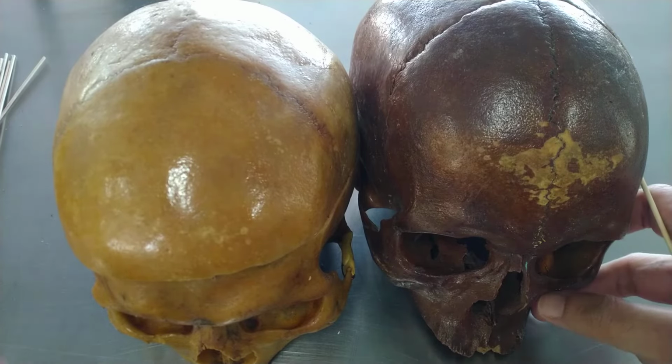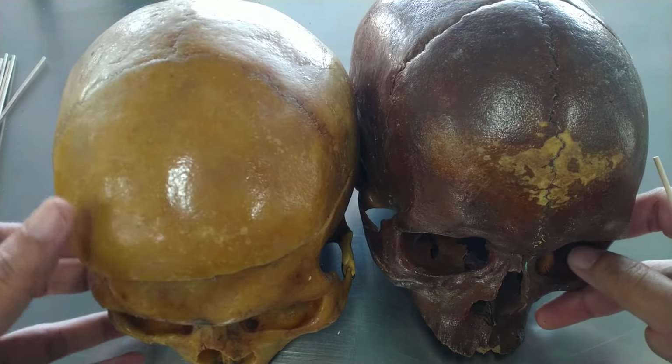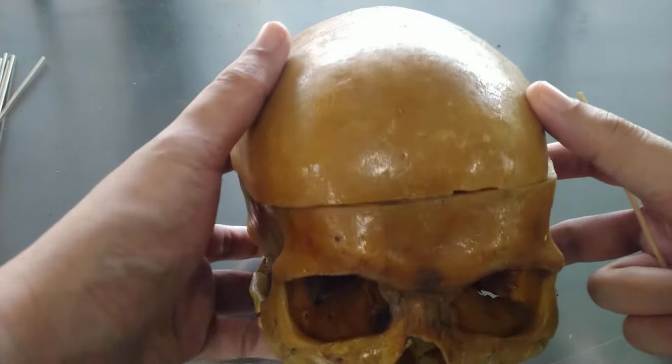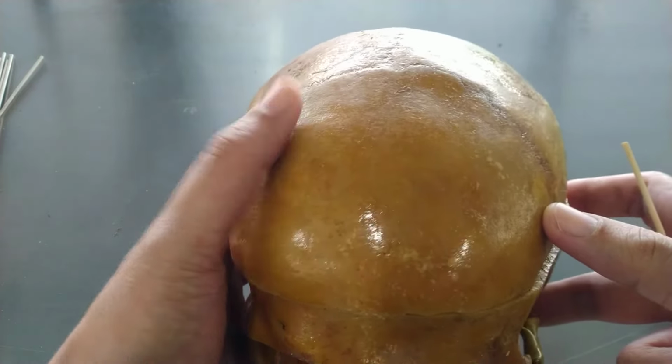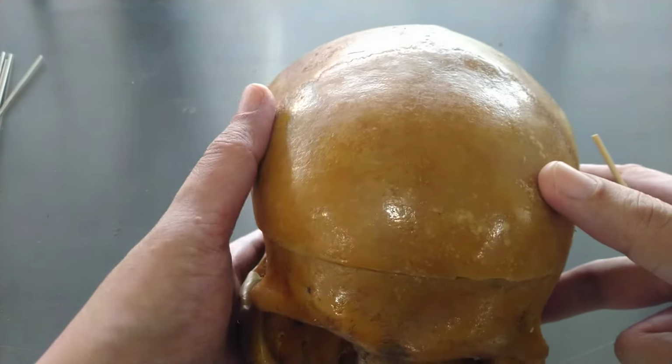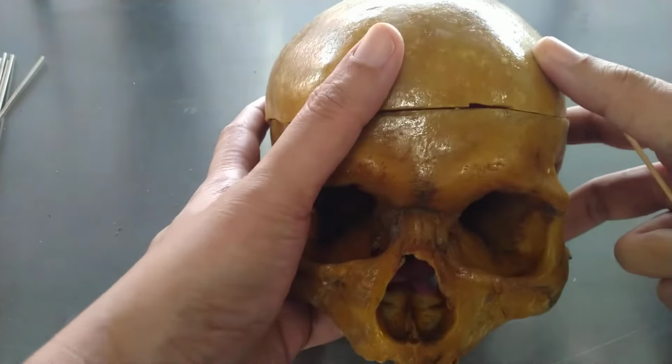We're going to discuss the skull. Identify important structures, and then mention or discuss some important clinical correlates related to the structure.